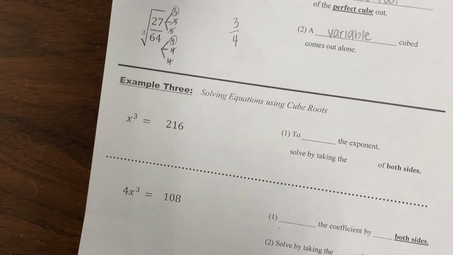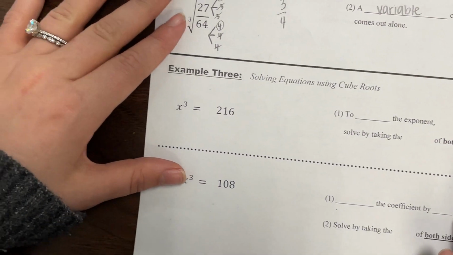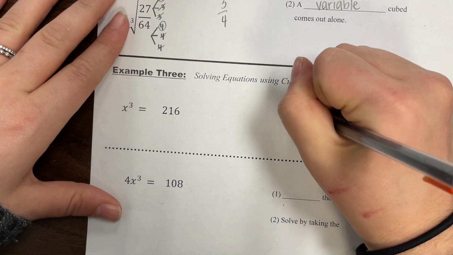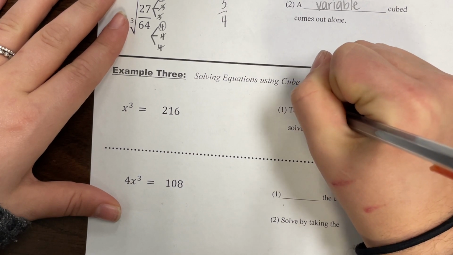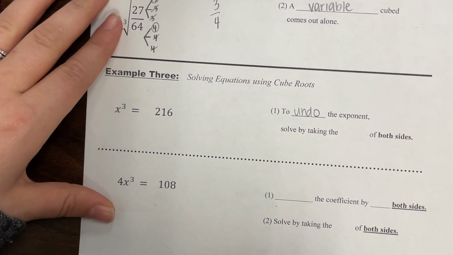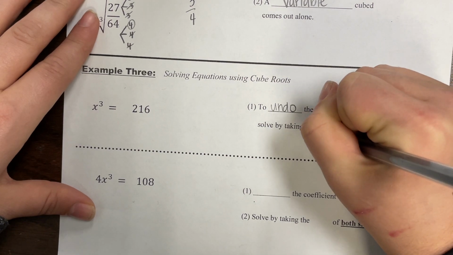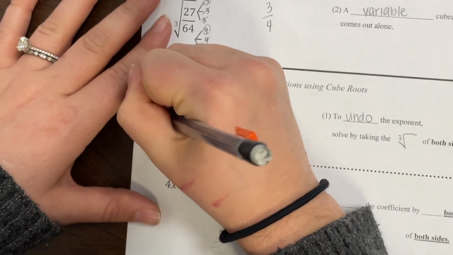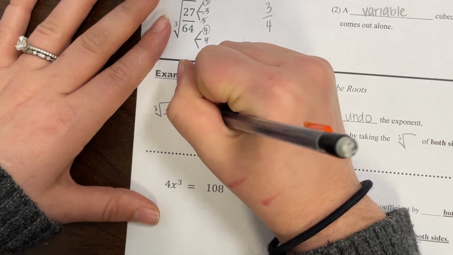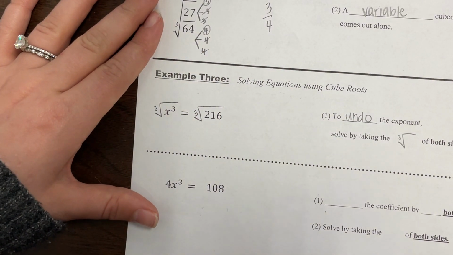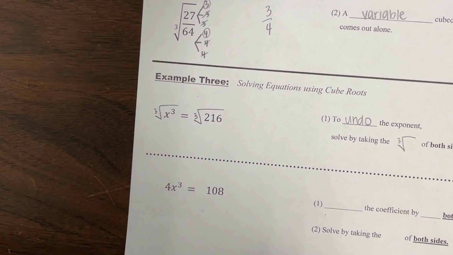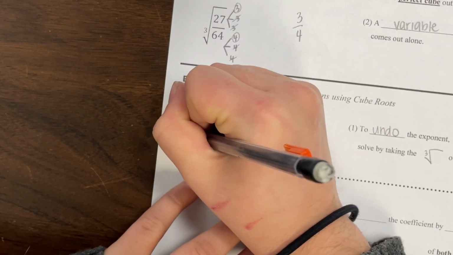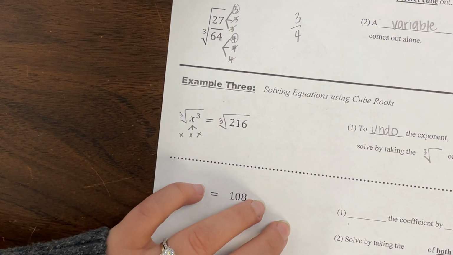Okay, last portion here, we are solving, so I know to undo the exponent, solve by taking the cube root of both sides. So I'm going to cube root this side and cube root this side. Okay, I know that to get x cubed, you would have to multiply x times x times x.